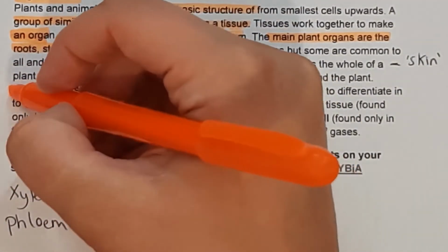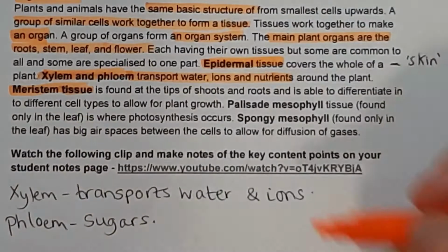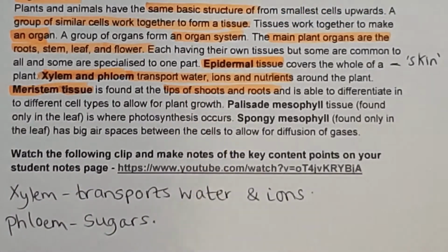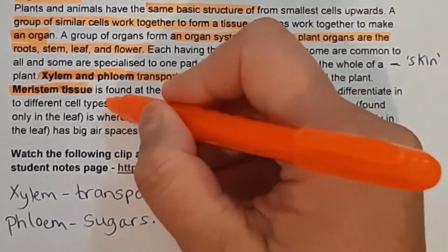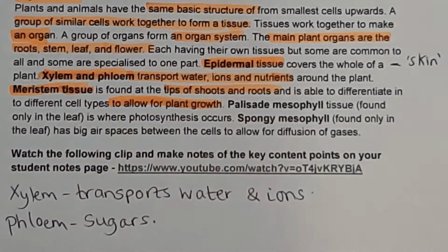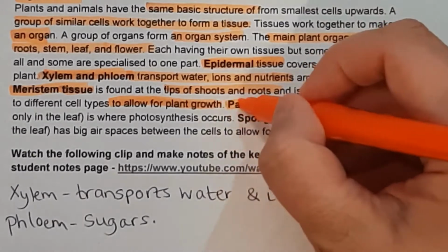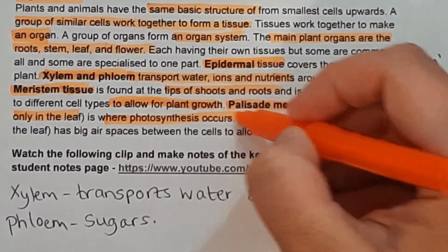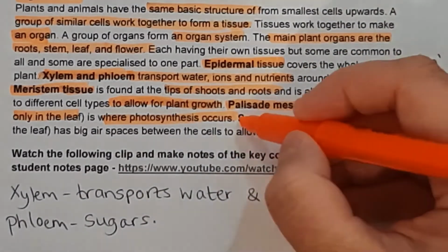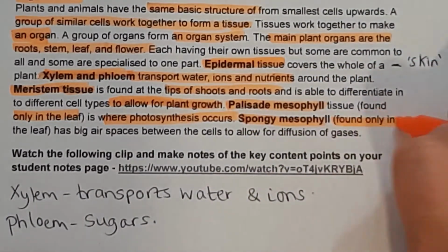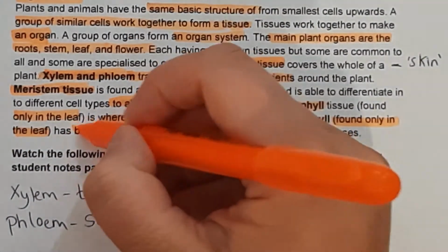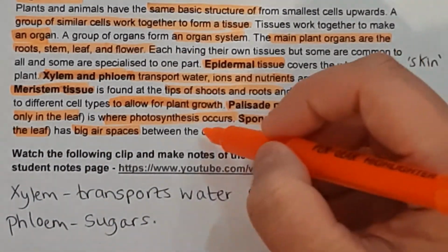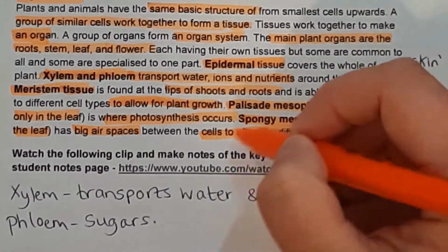Okay, so meristem tissue. So that's found at the tips of shoots and roots. And it can differentiate or change into different types of cells to allow for plant growth. Palisade mesophyll, that's a type of tissue that is found only in the leaf, and this is where photosynthesis occurs. And spongy mesophyll, again found only in the leaf, has big air spaces, and that's between the cells to allow for the diffusion of gases.